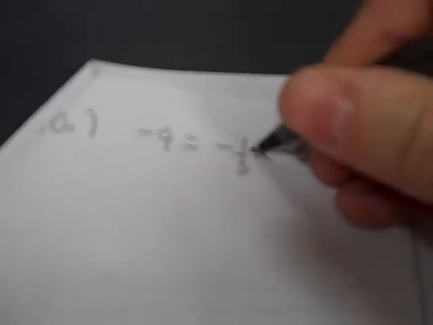Okay, number 10. The fraction just freaks people out. Don't let it, okay? Dot your x and circle it, and you got a -6. You're going to +6, +6. -9 plus 6 would be -3.